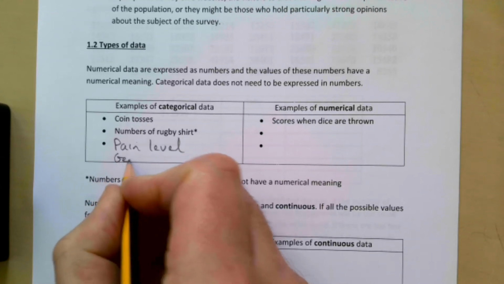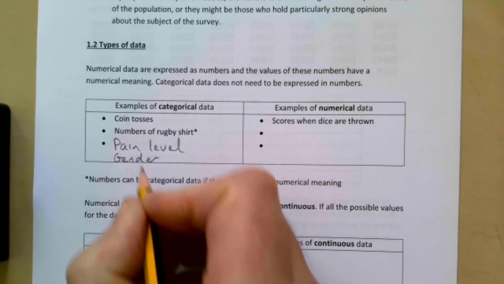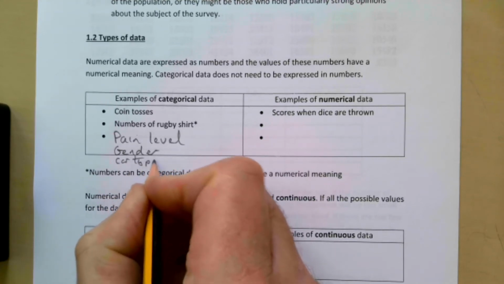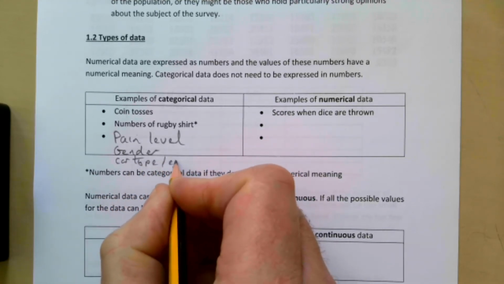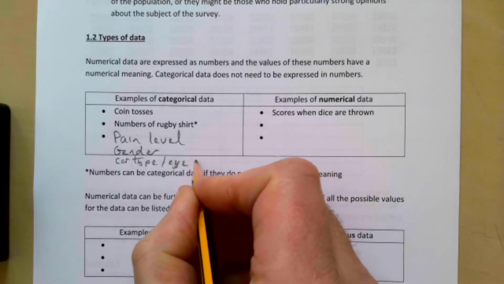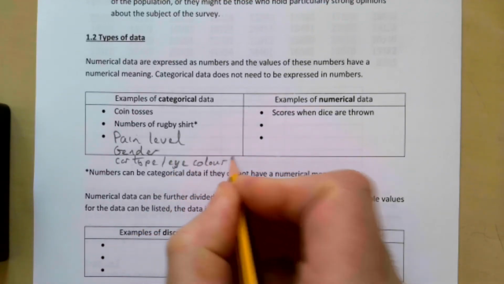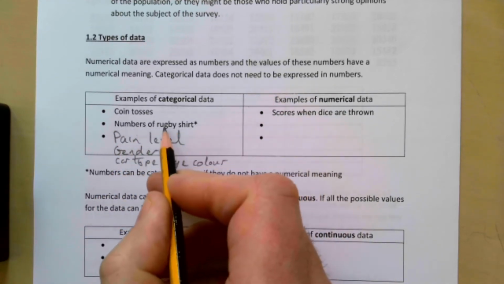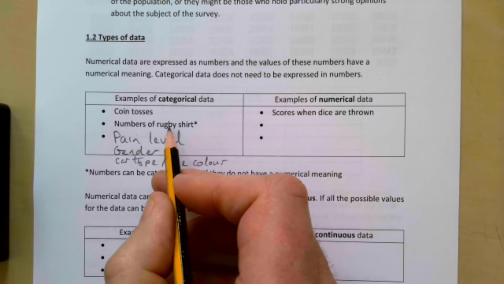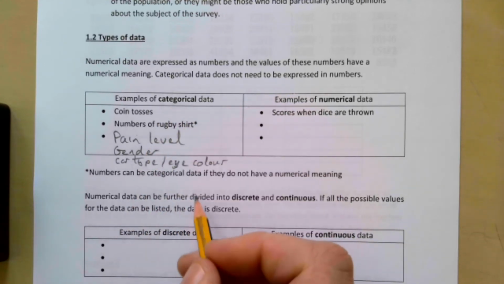Gender would be another one. Car type, or eye color. All of these are of course data, but they don't have a numerical value to them. The rugby one is, they're numbered from 1 to 15, but the point we're making is, 15 isn't better than 1, and so that's kind of why it's in the categorical data.